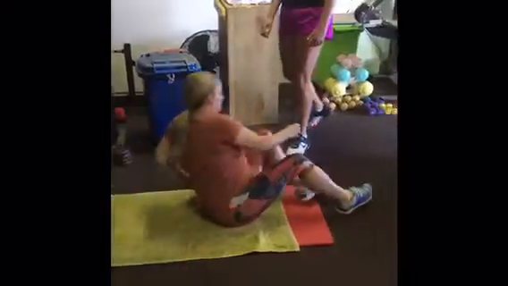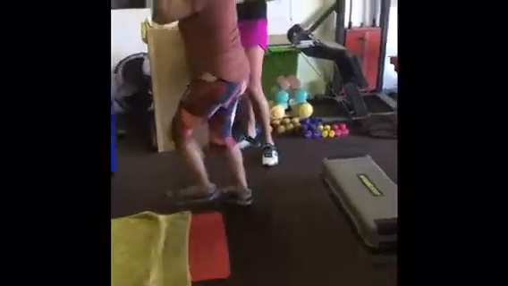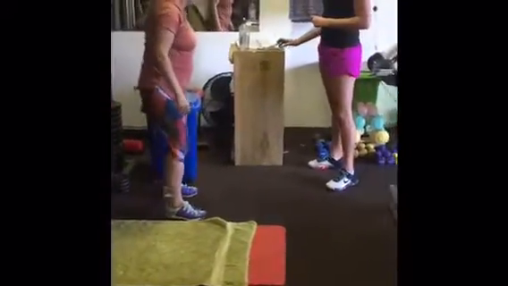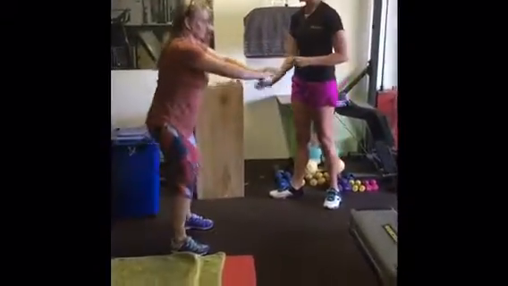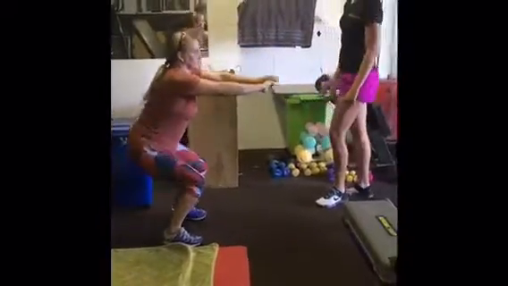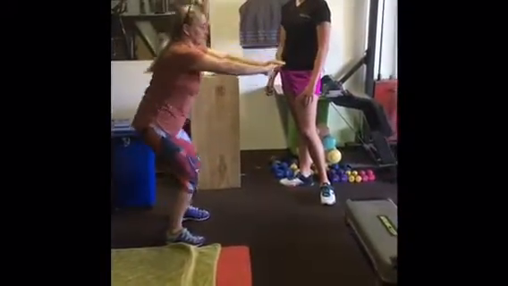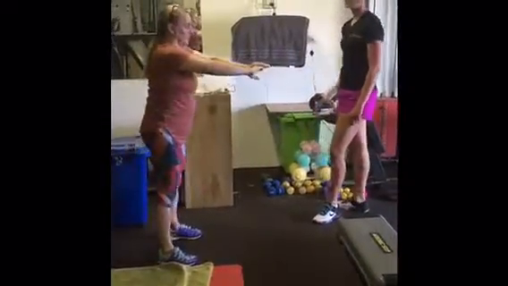Last exercise is a body weighted squat. So just remember, feet hip apart, chest up all the way down, and squeeze your butt. Go. Go. Nice and straight. Chest up. How's that on your knees? Yeah, that's good.